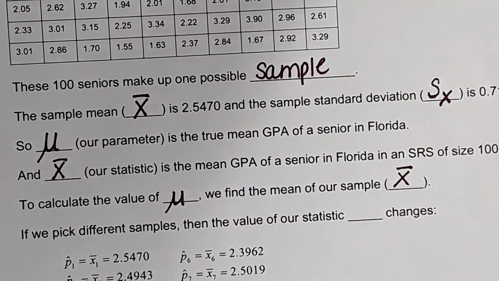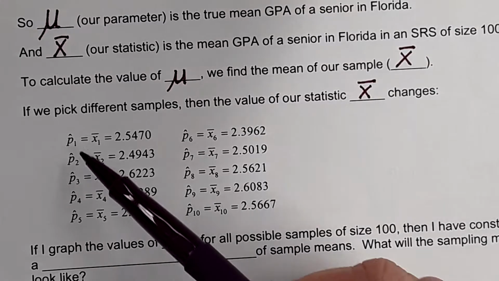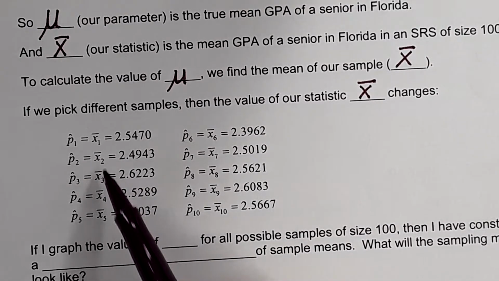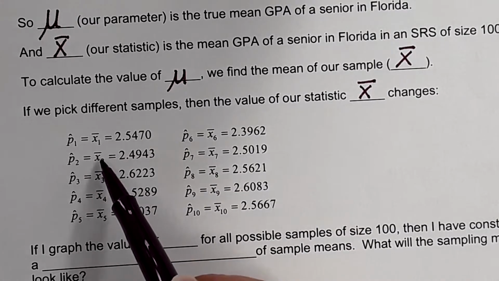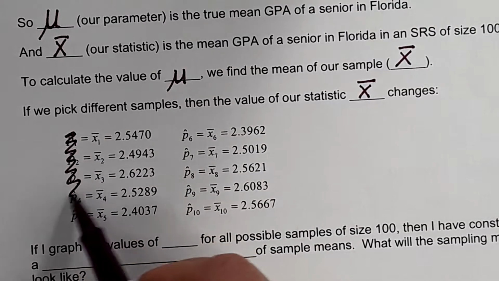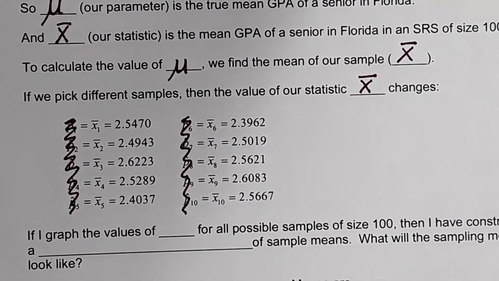If we pick different samples, the value of our statistic, X bar, changes. Notice that now, instead of P1, P2, P3, it's X1, X2, the mean of 1, the mean of 2. These are X bars.